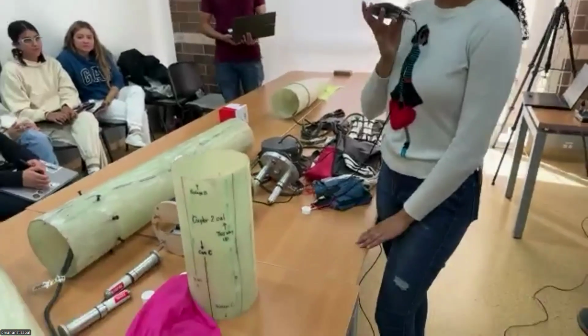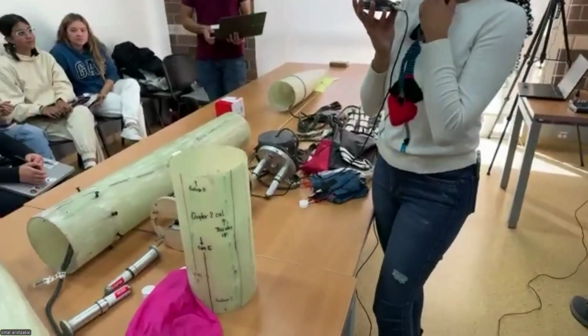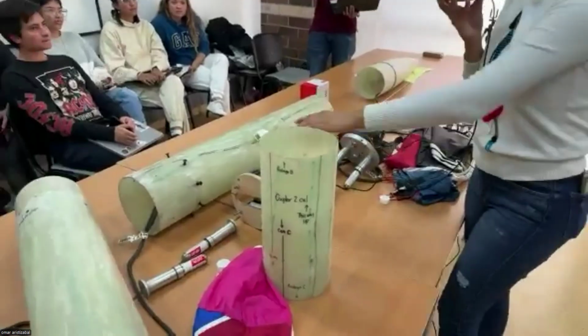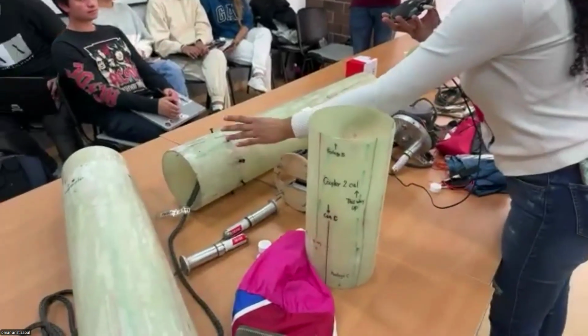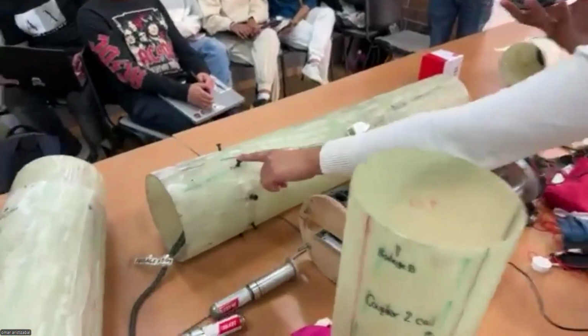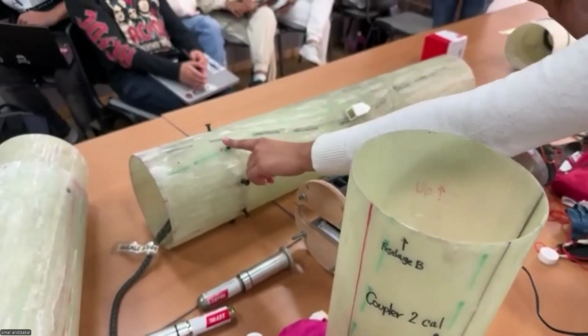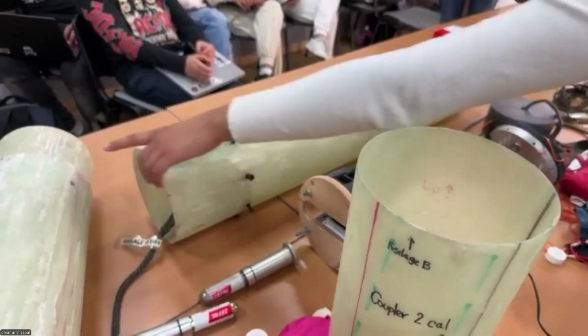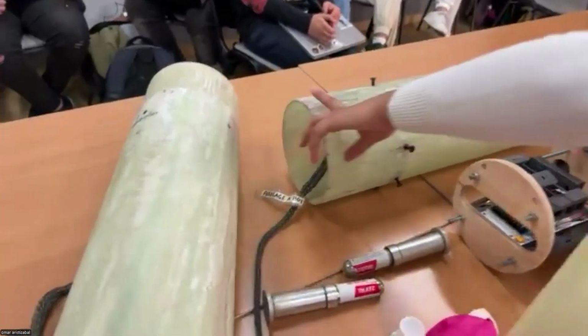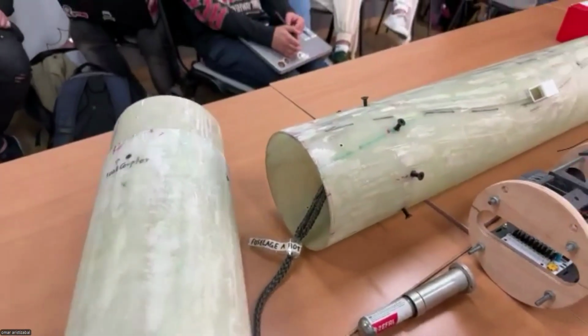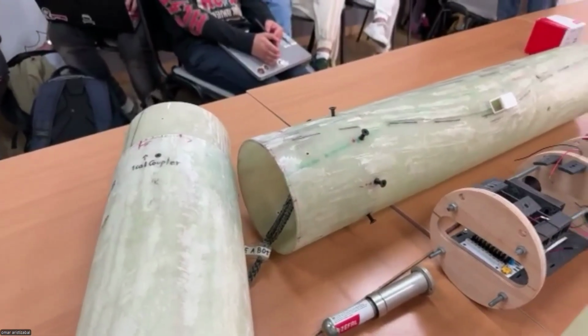Do you want to know anything else about the fuselages? Oh, also, just to say, the screws are M4 metric screws. I'm sorry, for the bulkheads they're M6, and for this coupler they are M4. They are grade 10.9, so they are stronger than your regular bolts.